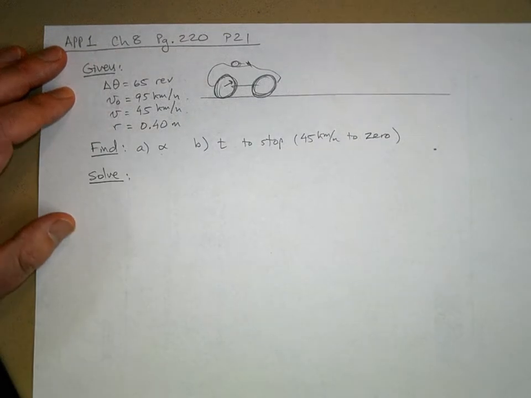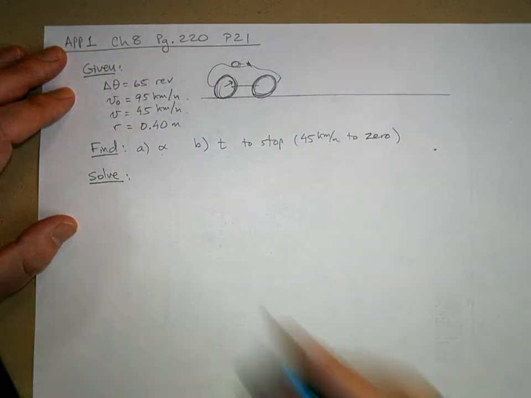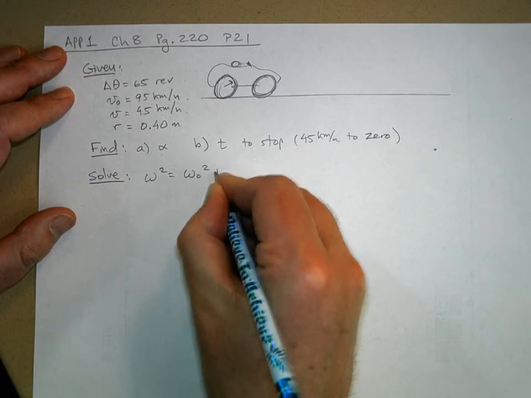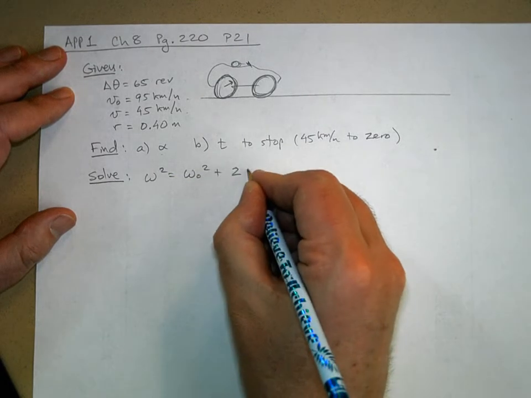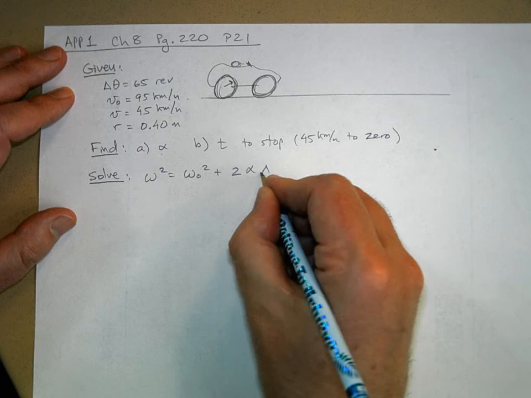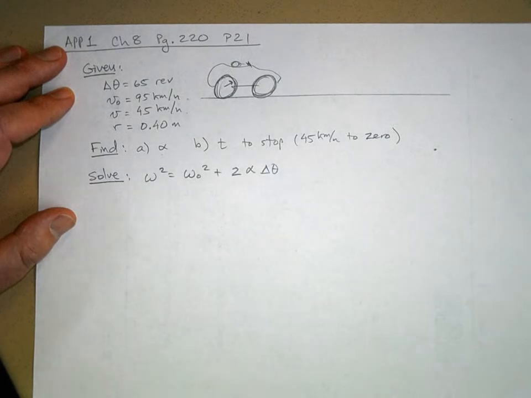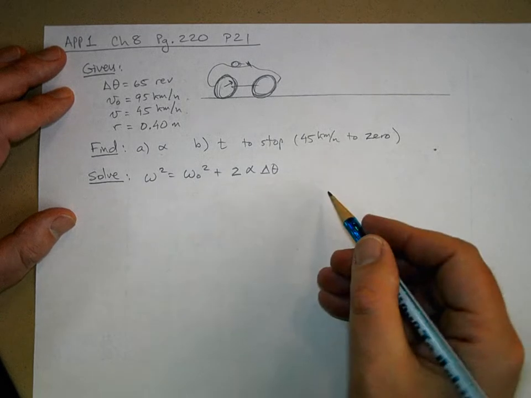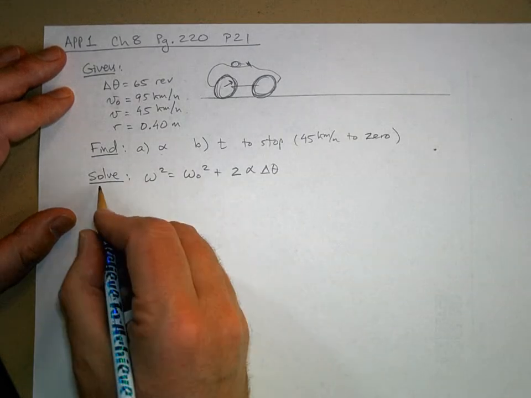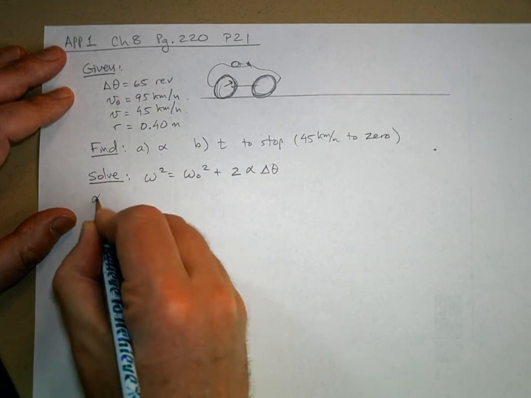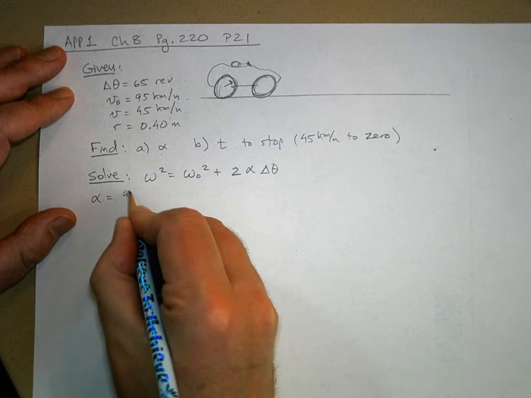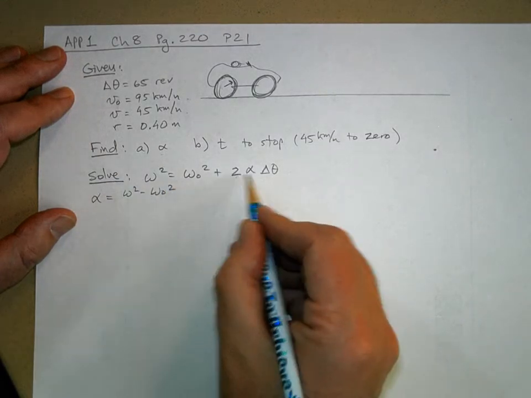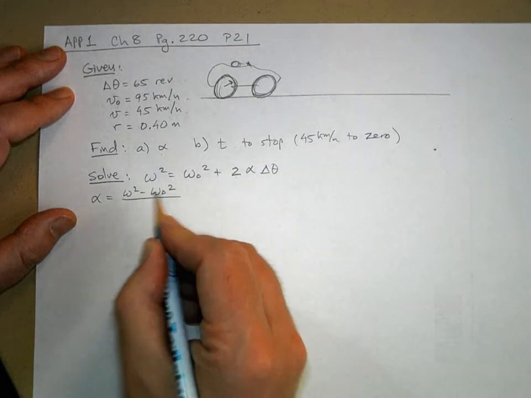And that's how I choose. I look at what I know, and that sort of thing. So I know that omega squared equals omega naught squared plus 2 times the angular acceleration times delta theta. That's the fourth kinematic equation that you should have on your list. Okay, so now I'm going to solve for this. Alpha is going to be omega squared minus omega naught squared, just bring that to the other side, and then divide by 2 delta theta.